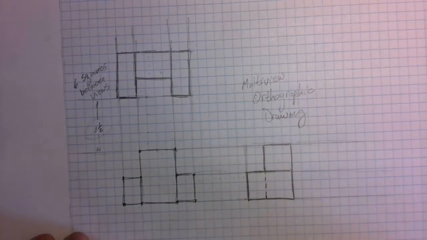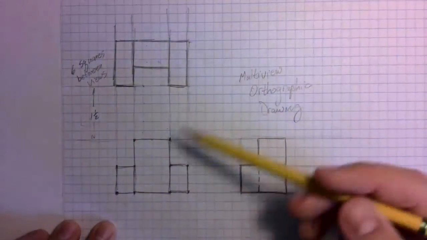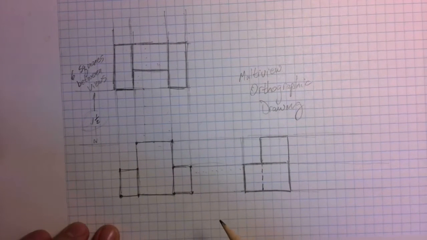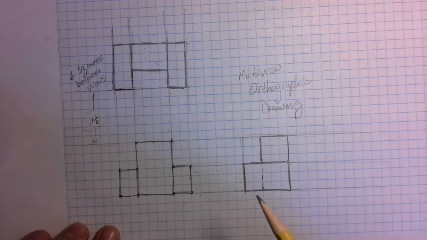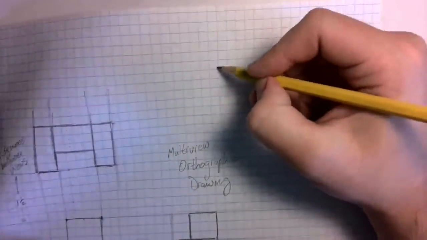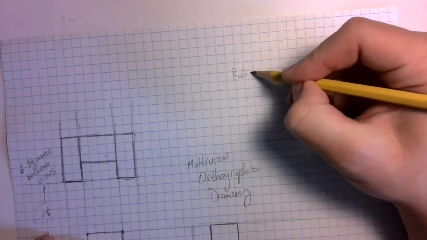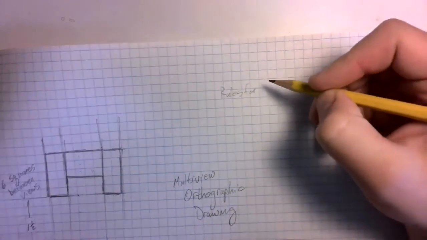All right, so in a previous video, we talked about how to actually create these different views, but now what I would like to show is how to create the dimensions that would go onto them. So this is pretty straightforward. Typically, the rules for dimensioning.